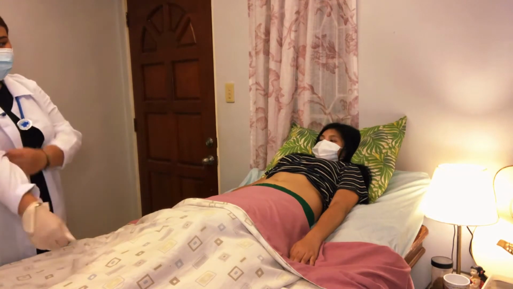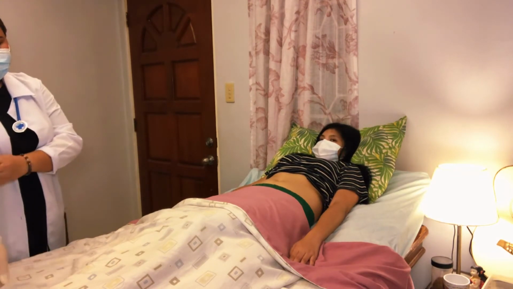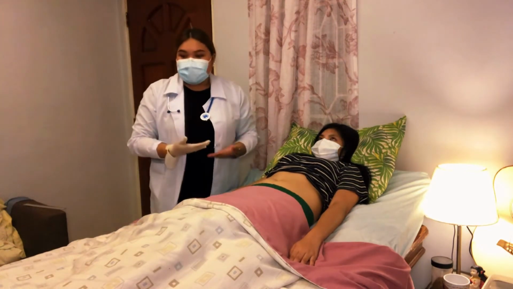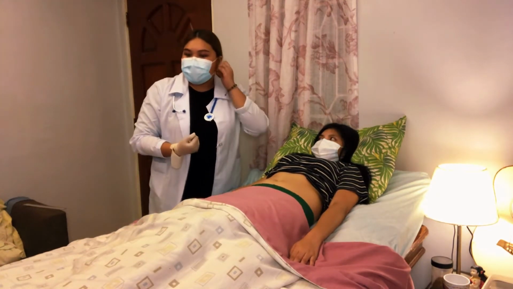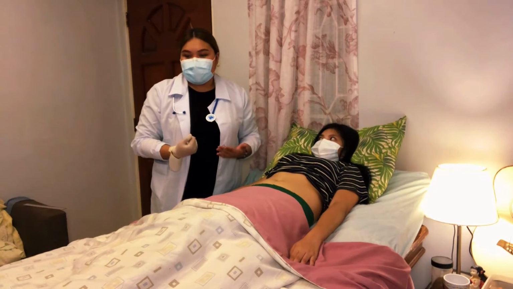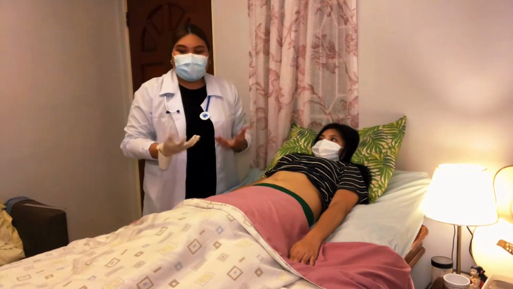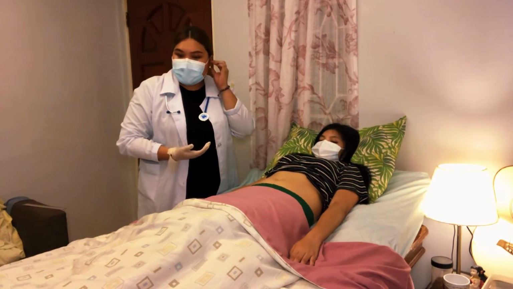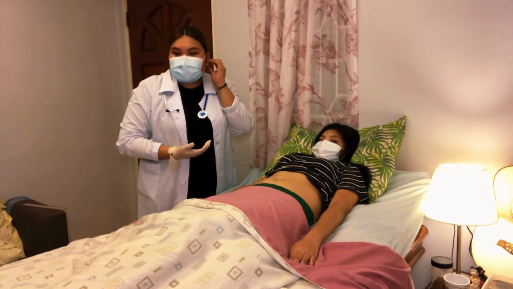Then ask the client to take a deep breath and hold it. Ma'am, can you inhale deeply and hold it? Then assess the symmetry of contour while standing at the foot of the bed.